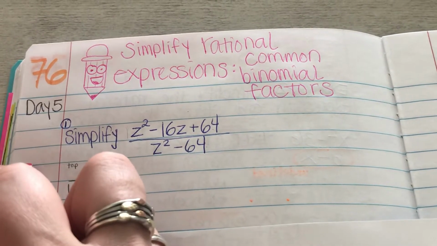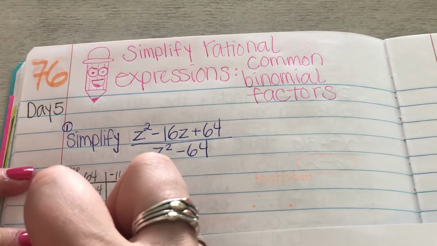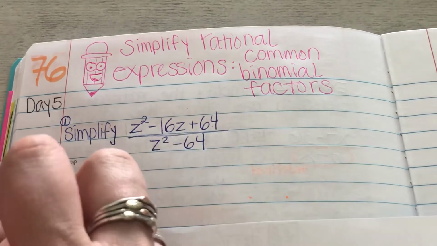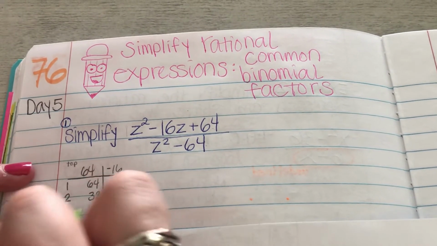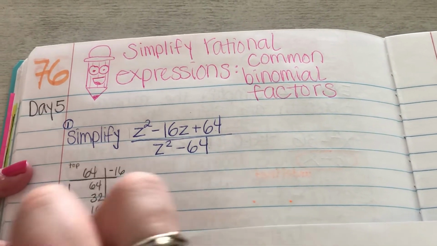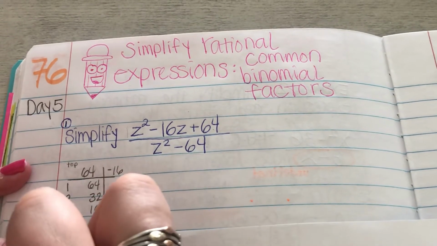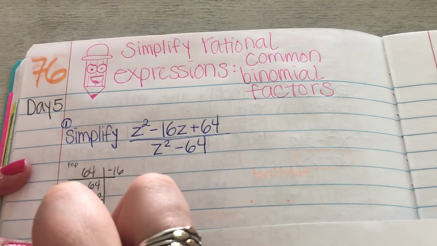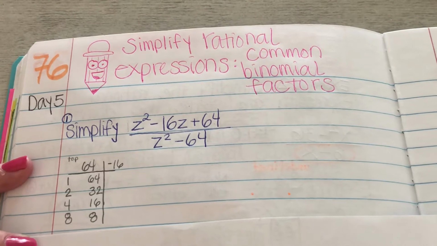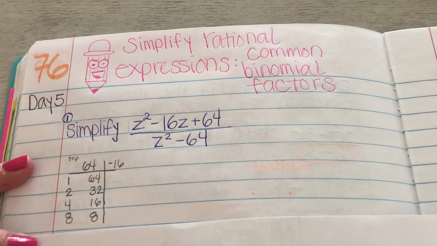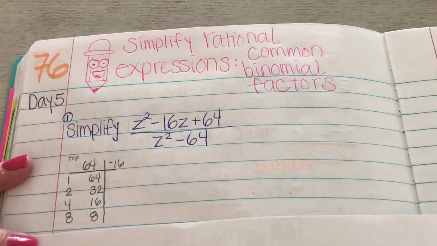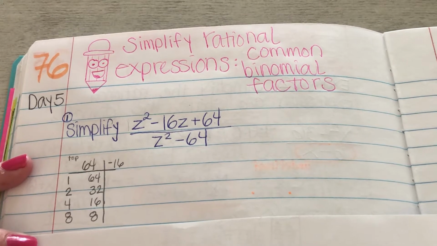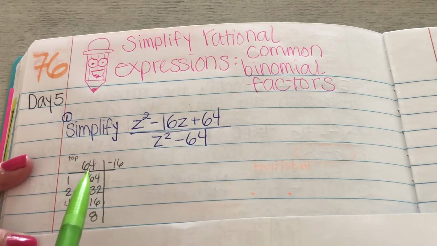I've got 2 and 32. I've got 4 and 16. And then I do believe the last one is 8 and 8. Those are all the different ways that I can multiply and get 64 as an answer.